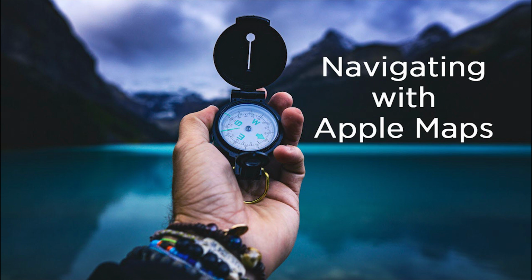the Apple Maps app and see how it can help us navigate. We will see how we can use it to map out a route and then take a look at some of its special features. Before we get started, I want to clarify that this app is only available on Apple mobile devices like iPads and iPhones. All right, let's go ahead and get started.